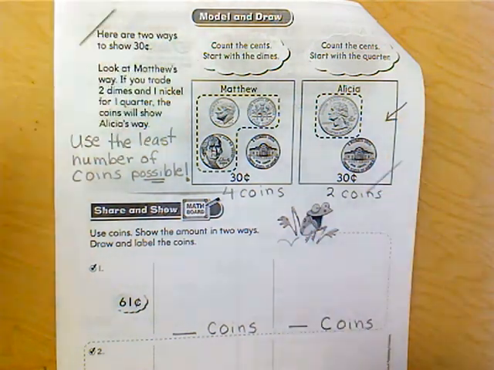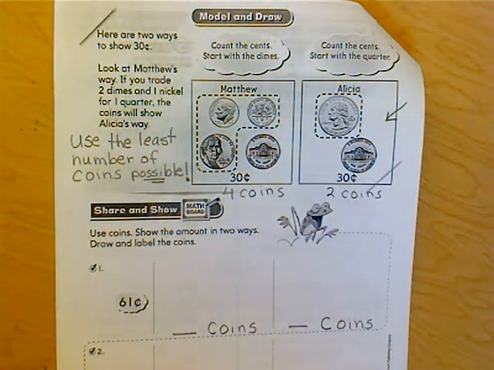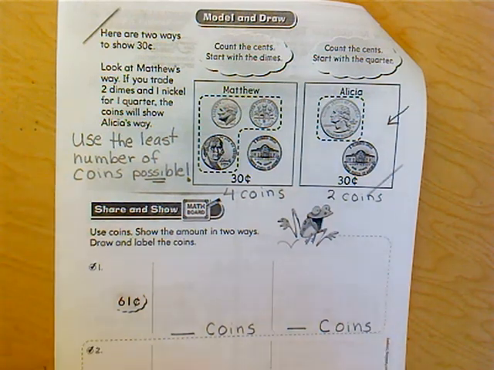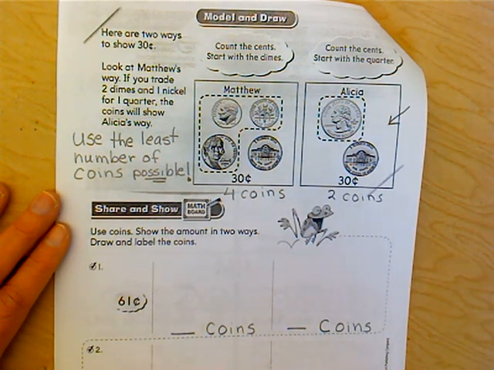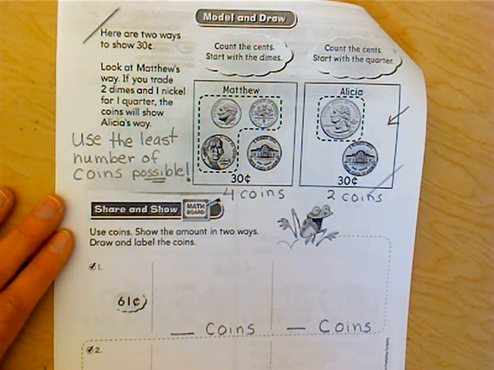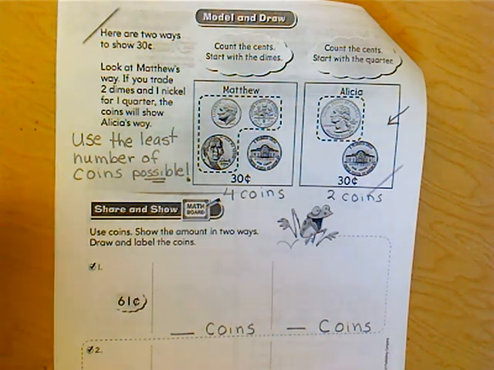So we already did that first page together, so that means you are going to start here. So when you're ready, pause the video, and then when you're finished, unpause the video, and we'll check your work. Okay, pause the video. Okay, are you back? Alrighty, so let's take a look at how you did on these problems.